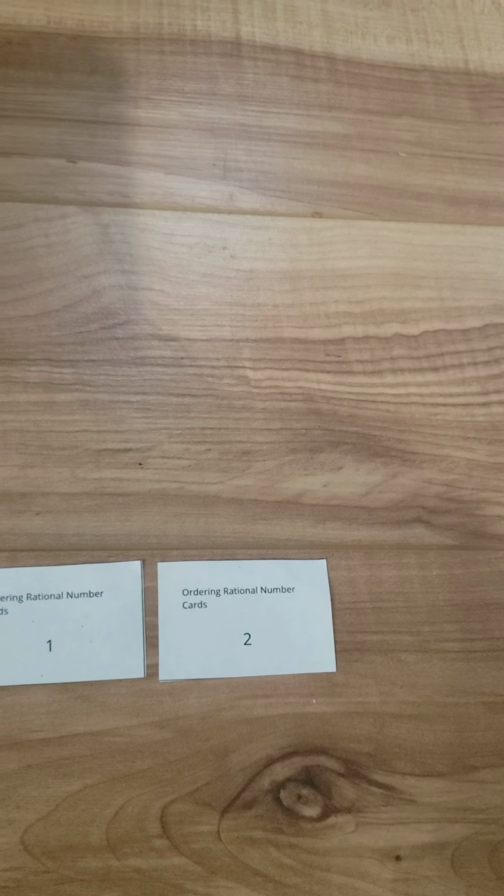Okay, so if you have the cards, I want you to pause the video and line the rest of just the set 1 up, the positive ones, and then I'll show you how it's going to look.